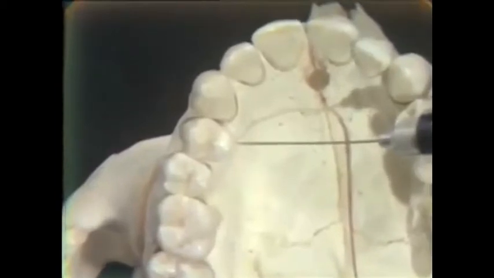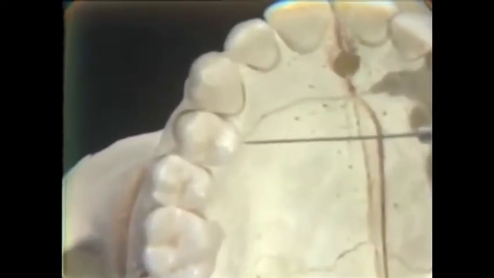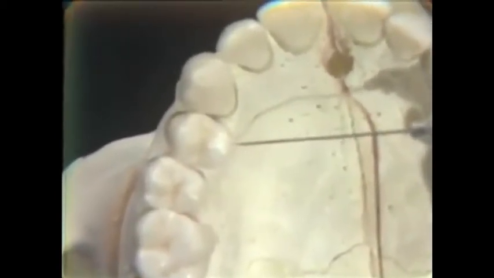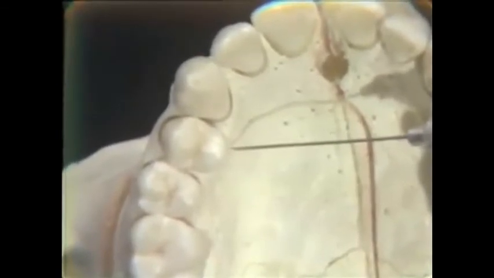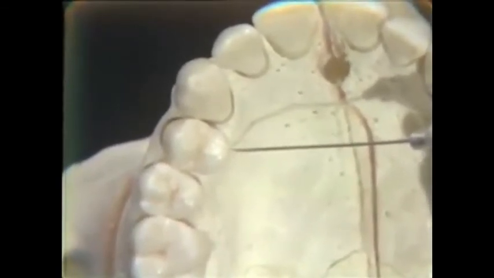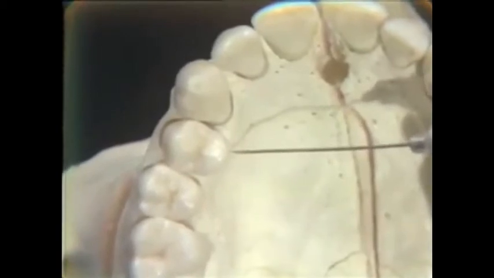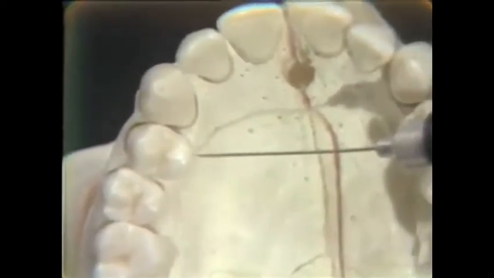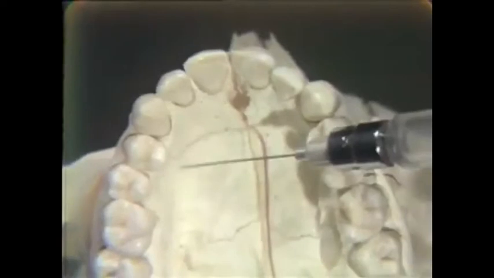And again, with a little pressure on the plunger of the syringe, and it does take a little pressure, expel a few drops out into these tissues. Needle bevel is against bone again, and as you see the tissues blanch, you will know that you've got some solution out into the tissues.